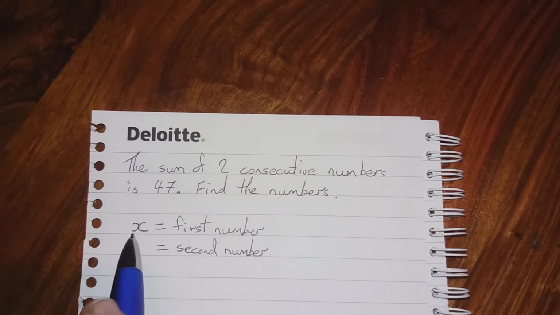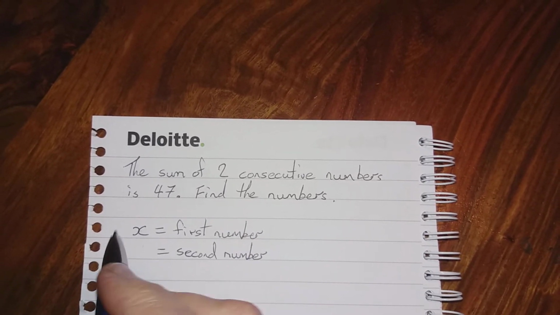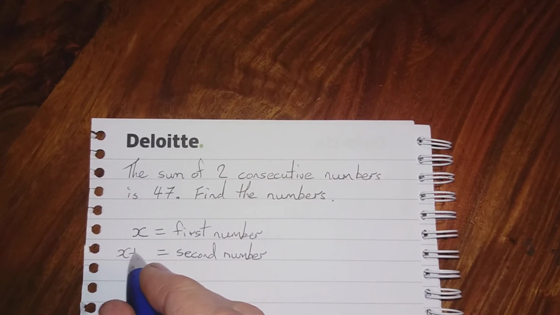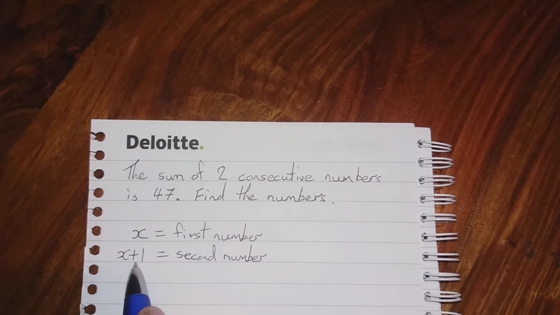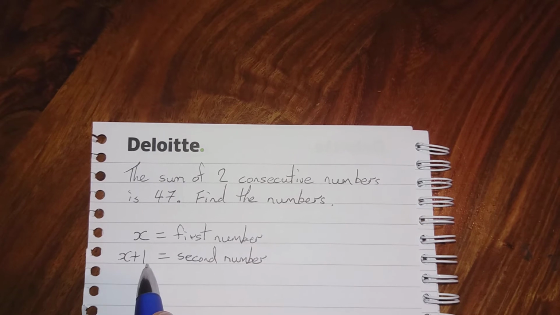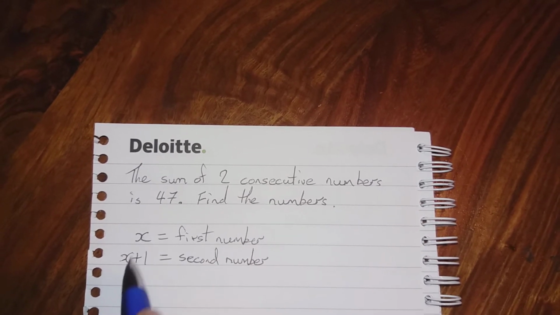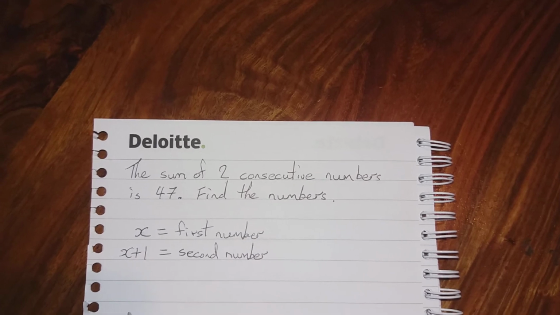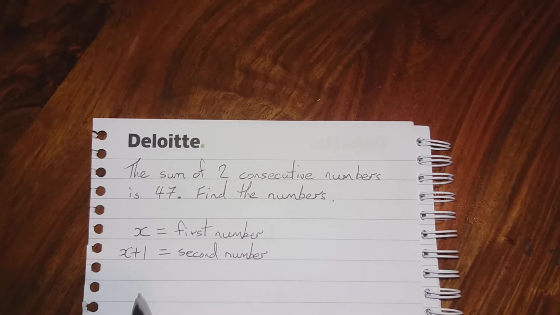So if x is the first one, the second one can be written as x plus 1, because this is 1 bigger than x. So for instance, if x was 5, this would be 5 plus 1, 6. If x was 12, then this would be 12 plus 1, 13. They'd be consecutive. No matter what value x is, these two would be consecutive.